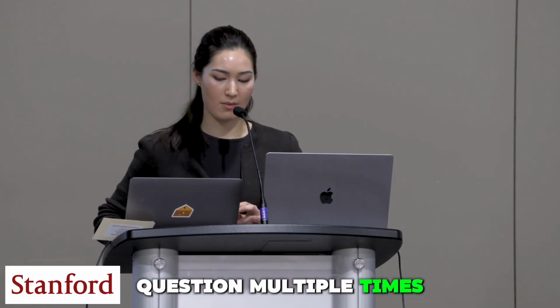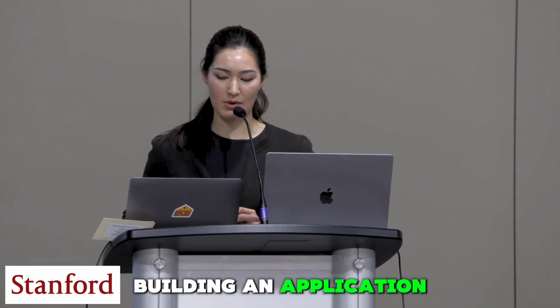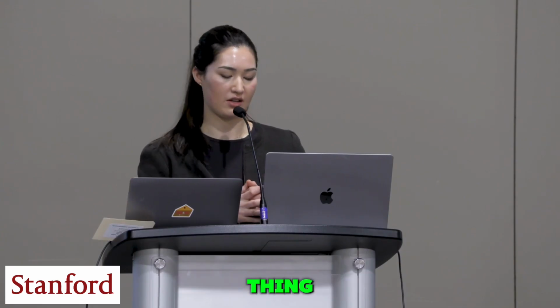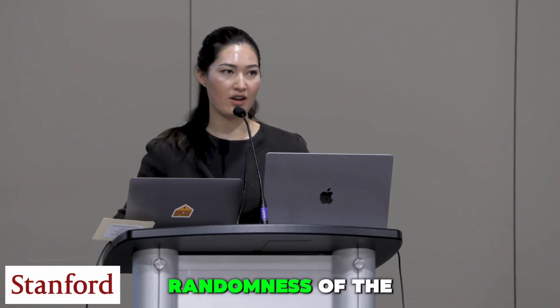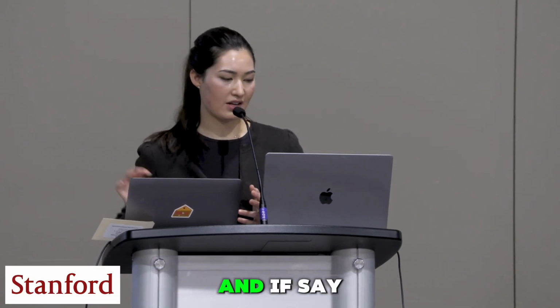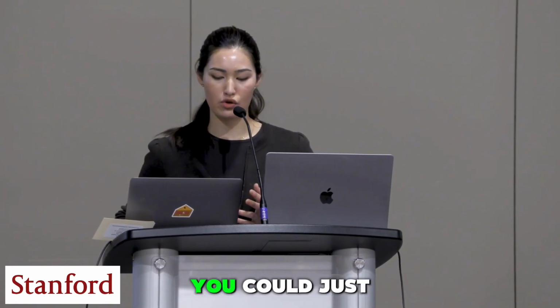Another thing you could do is ask the model to answer a question multiple times and determine the best answer. So if you're building an application where accuracy is the most important thing, maybe at the expense of latency or cost, you could generate multiple model responses with either different prompts or different temperatures, which is just the degree of randomness of the model's response. And if, say, the answer was objective, like a number or a string, you could just take the most frequent answer from the different completions. And otherwise, you could also use another prompt to choose the best answers based on all of the different model-generated responses.